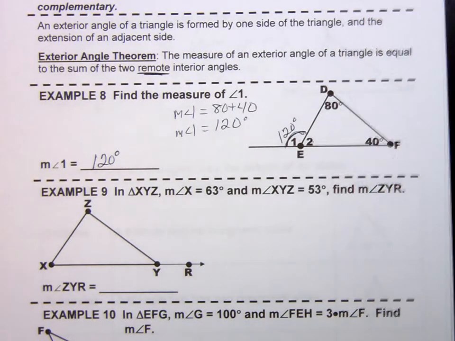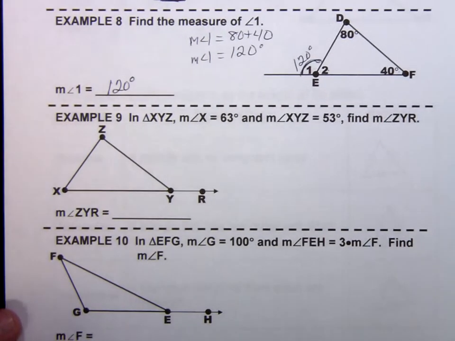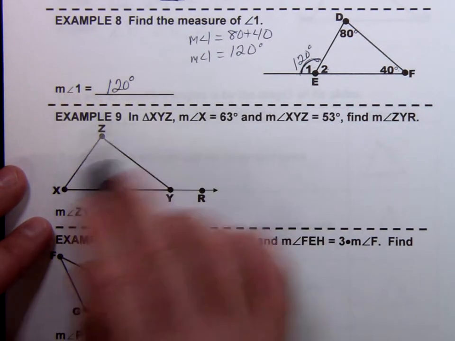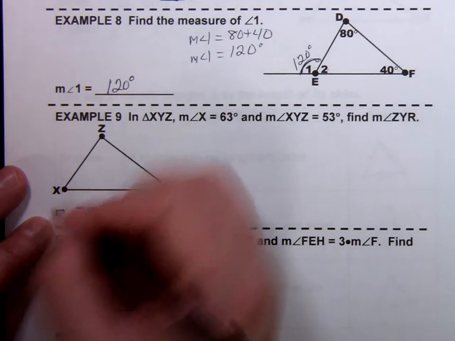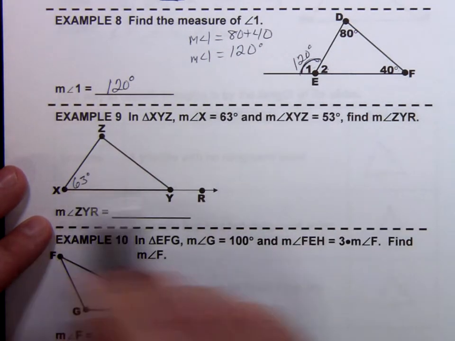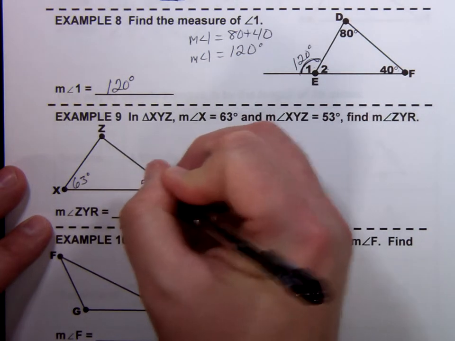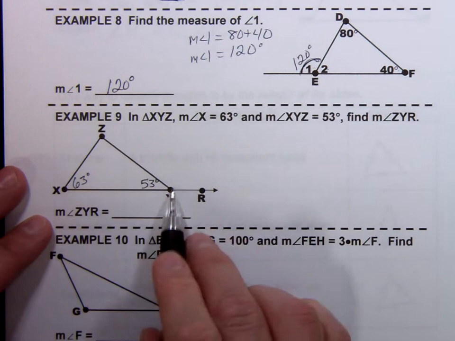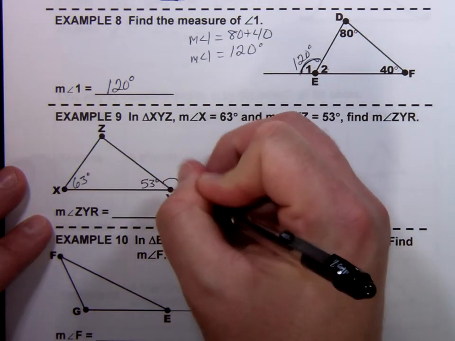So let's look at example 9 then with that information. In triangle XYZ, the measure of angle X is 63 degrees. And the measure of angle XYZ is 53 degrees. Find the measure of angle ZYR. We want to find the measure of this angle right here.